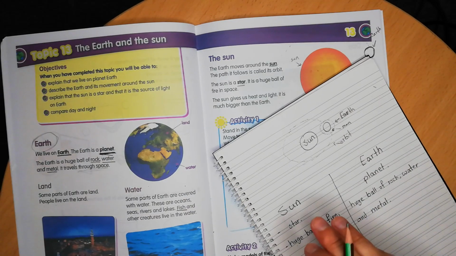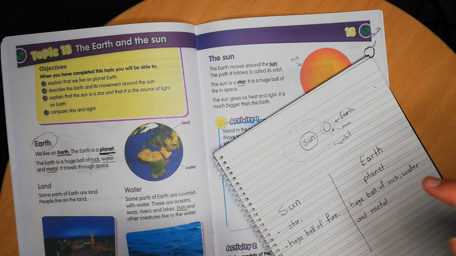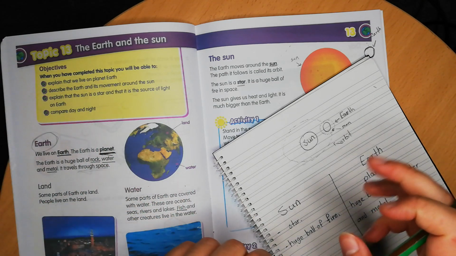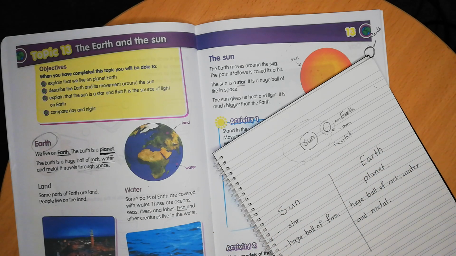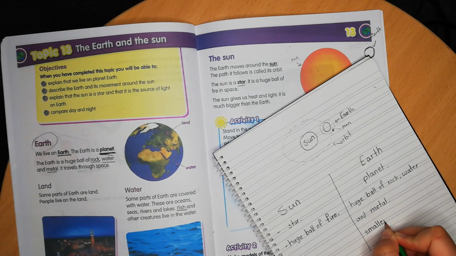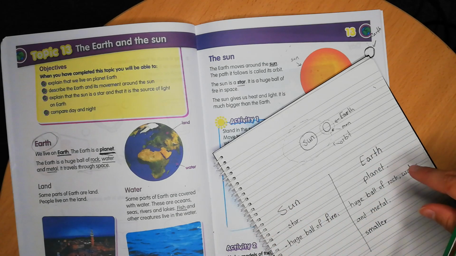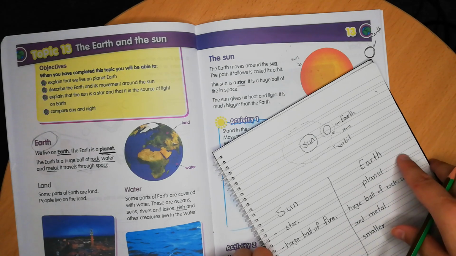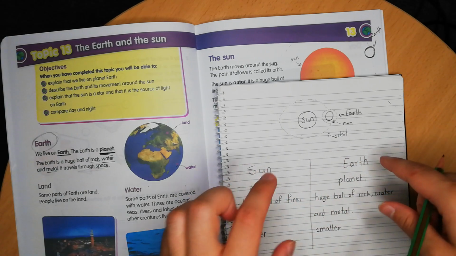Okay, so what else is different? They both travel in space, so that's the same thing. So there's no difference. The sun is bigger, and the Earth is smaller. Although they are both huge. But the sun is bigger and the Earth is smaller. So these are the main differences between the sun and the Earth.